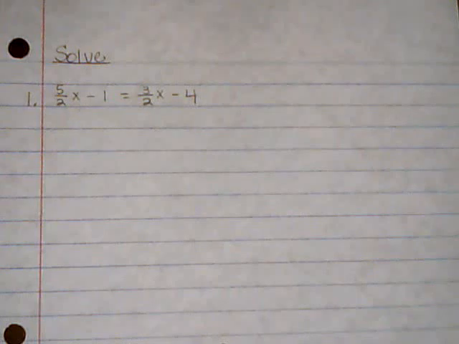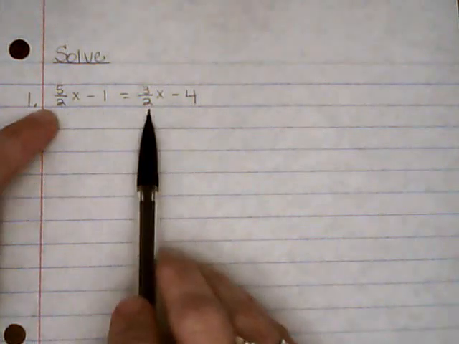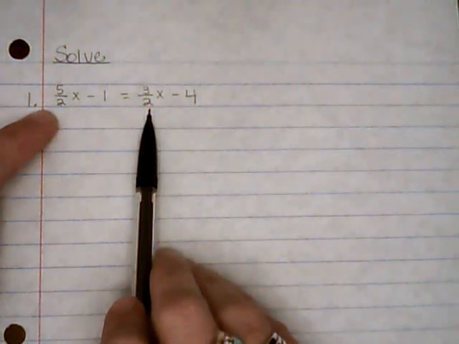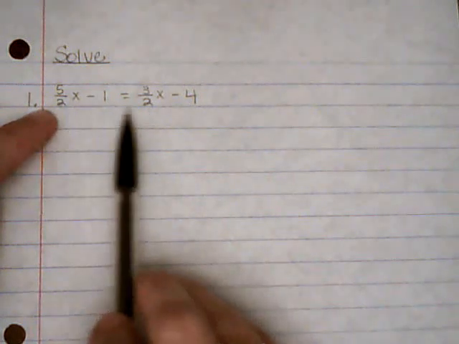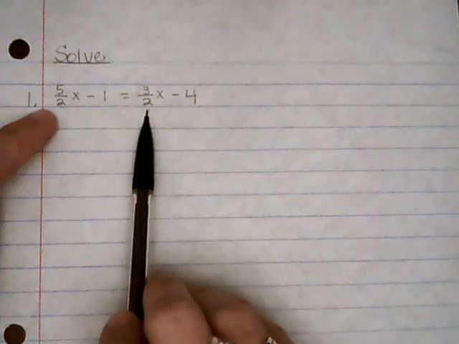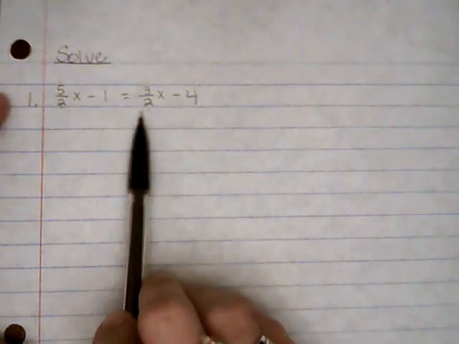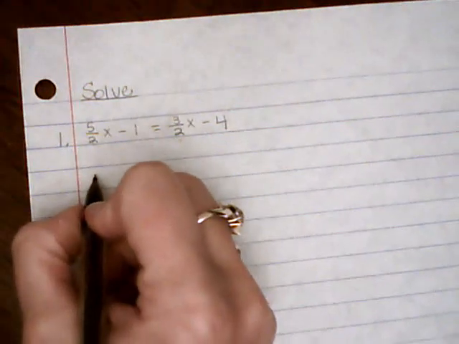Okay, so remember step 1 is telling us to remove all of the fractions. And so what I have to do is look at the terms that actually have fractions in them. Well, 5/2 and 3/2 have the same denominator. So I would choose that number 2. That's my common denominator, and every term in this problem will be multiplied by that.